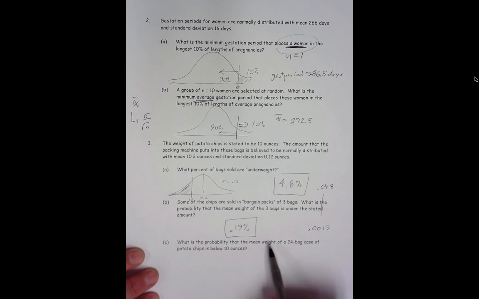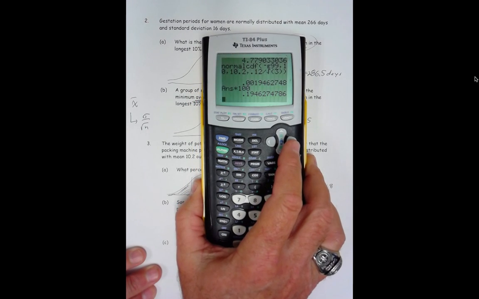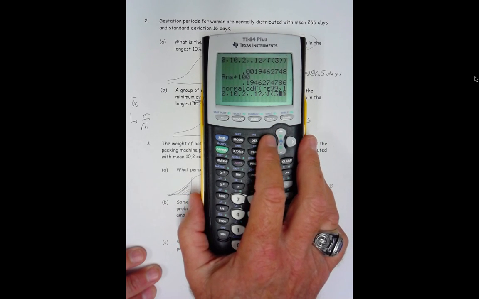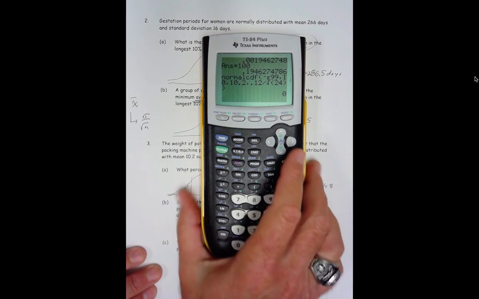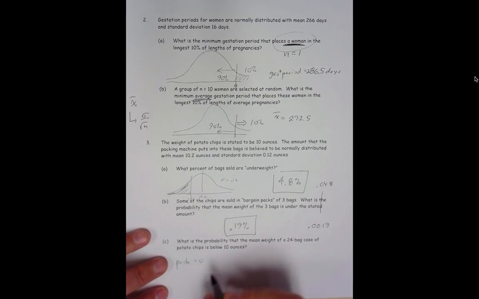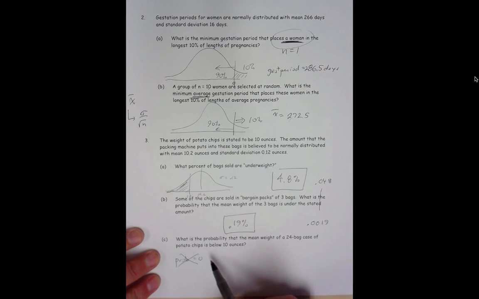All right, what's the probability the mean weight of a 24 bag case of potato chips is below 10 ounces? Well, gang, I need the same thing, so I'll just go second function, normal CDF. Put a 24 there instead, and the calculator just tells you it's not going to happen. Now, guys, that doesn't mean that the probability is 0. That's not what that means. It just means that the probability is so low based on the rounding tolerances that the calculator sets up, the probability is so small that it just rounded it to 0.